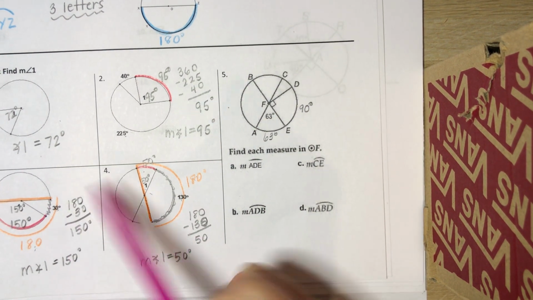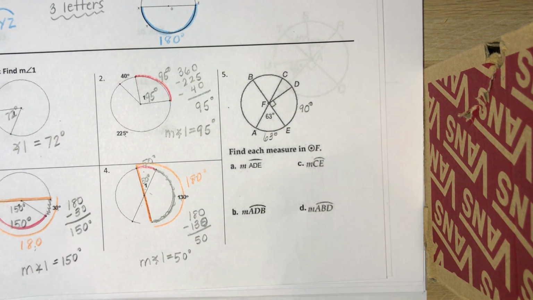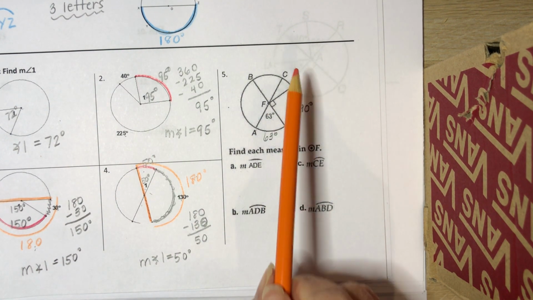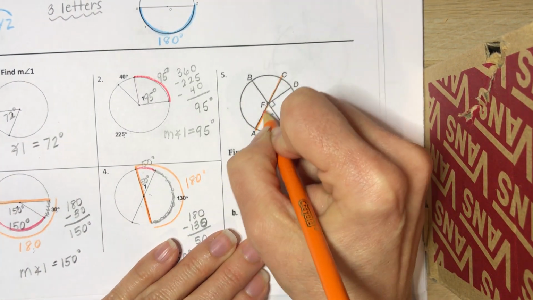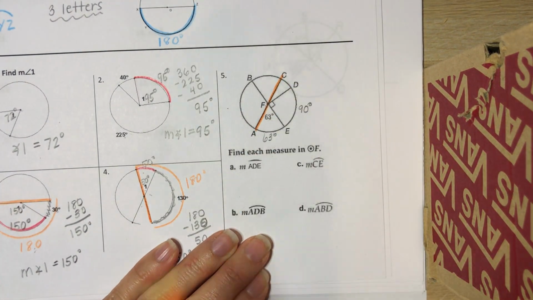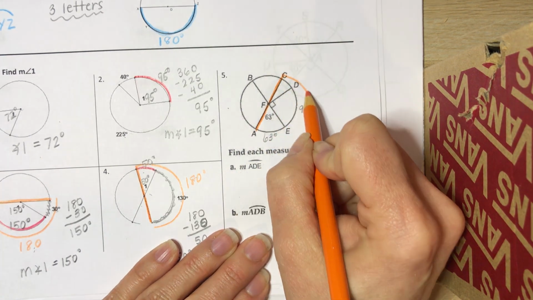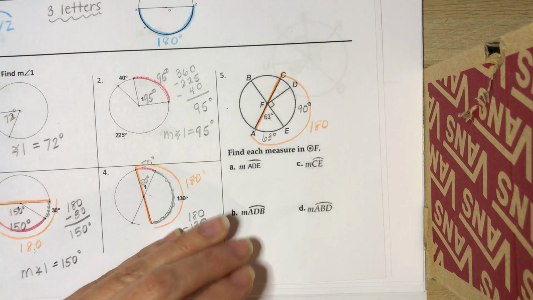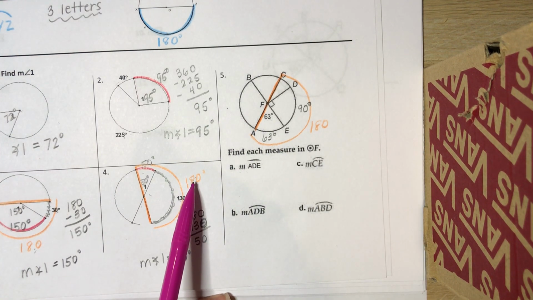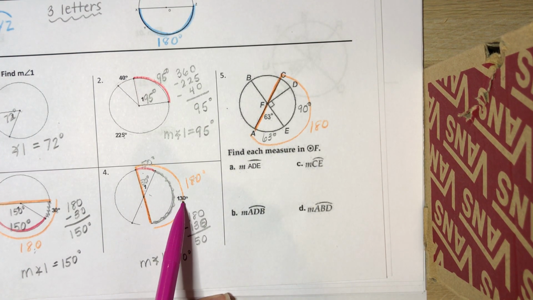In the previous two problems, I saw some diameters. Do you see a diameter or two diameters in this picture? I see this diameter right here. All right, so that means this entire part from here to here is 180 degrees. In the last problem, I took 180 and subtracted what we knew.